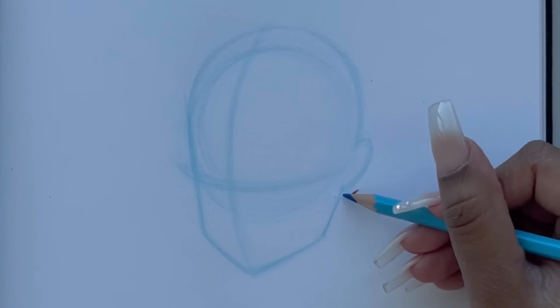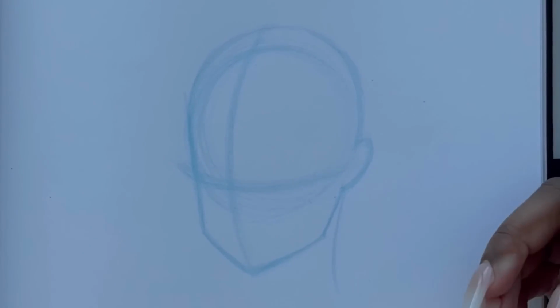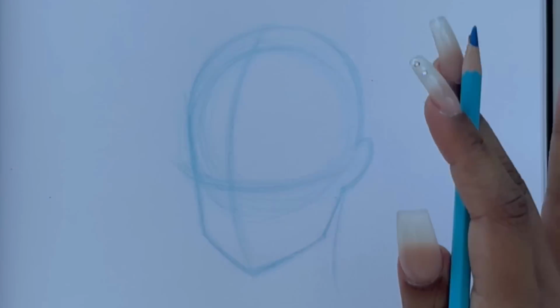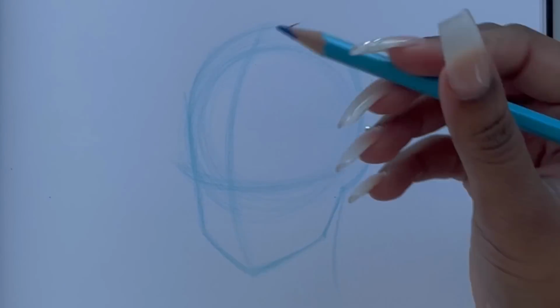Okay, I could go ahead and draw the neck too, just draw the slope of the neck right here, but really I just like to go straight to the rest of the details of the face, so we're just going to keep that like that for now. So now let's get to my favorite part of the face, which is the eyes.